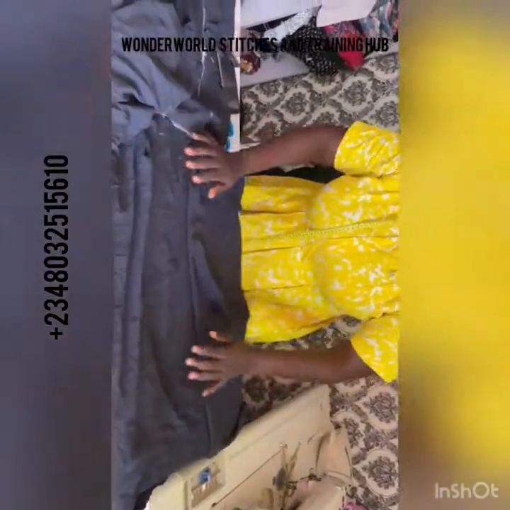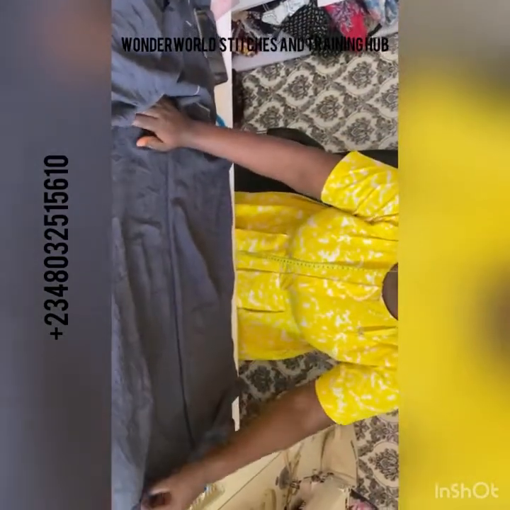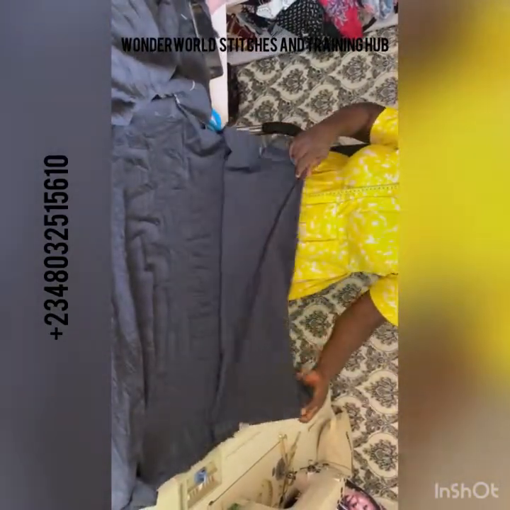So we folded 13 at the front. Here we just add 1.5 inch allowance for the zip, so that we are folding 14.5 for the back now.